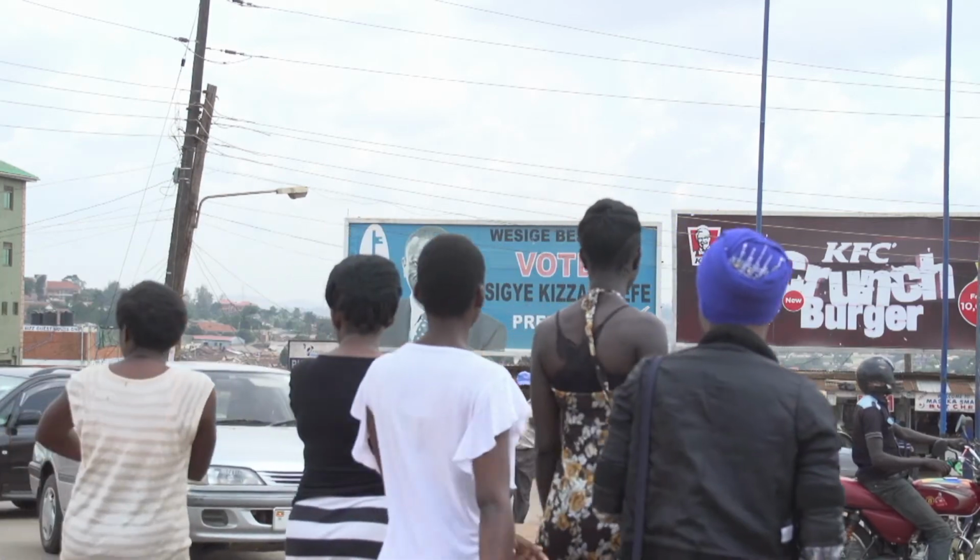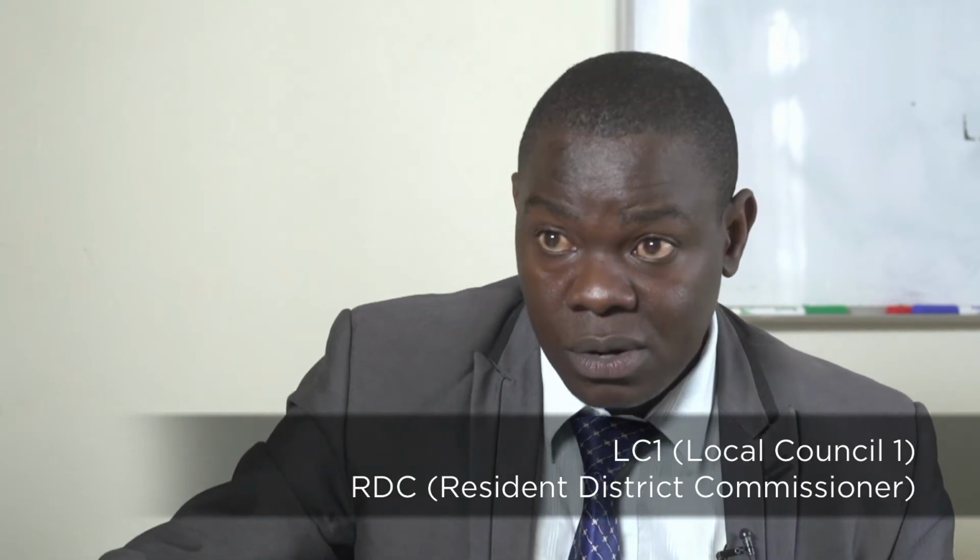It is important that you explain to the respondents, but not only the respondents, but also to the local leaders, such as LC1 and RDC, what the study is all about. Why? Because political studies by themselves are sensitive. You go to collect data in areas which are politically polarized, opposition versus NRM, and then you'll be collecting data on people's attitudes towards politicians.